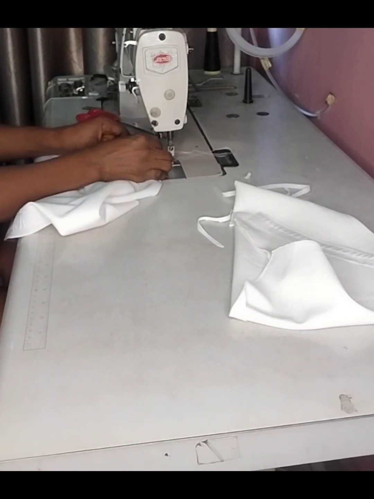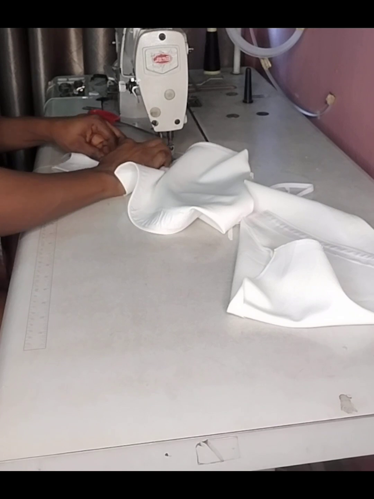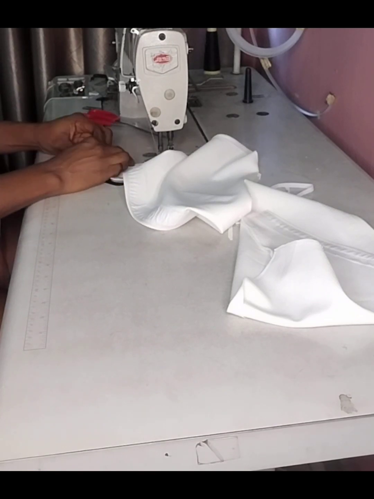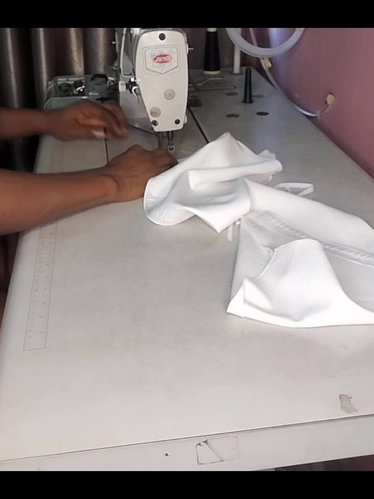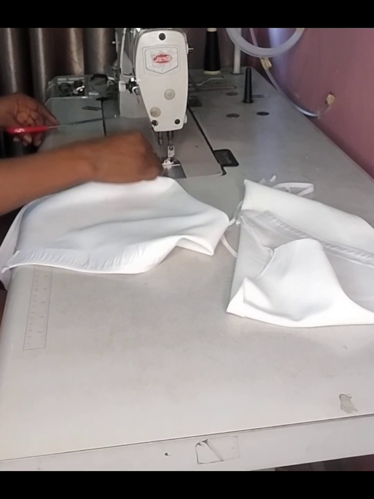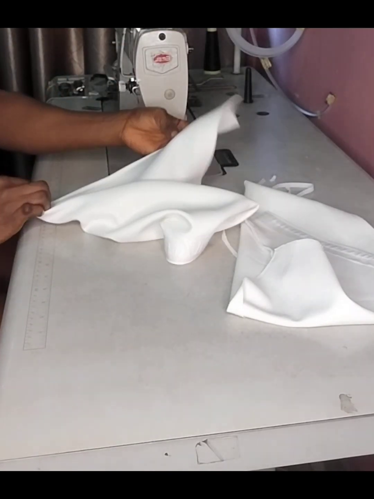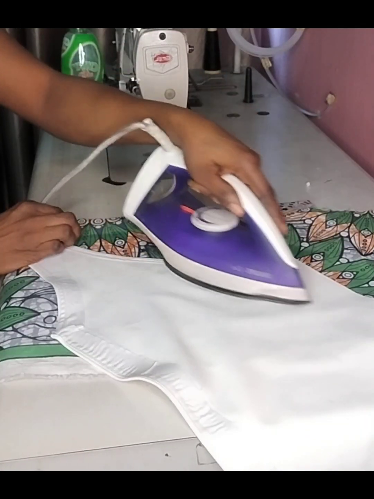You can decide to join the shoulder before doing this, but I think I prefer this way. It all depends on the fabric I'm working with.